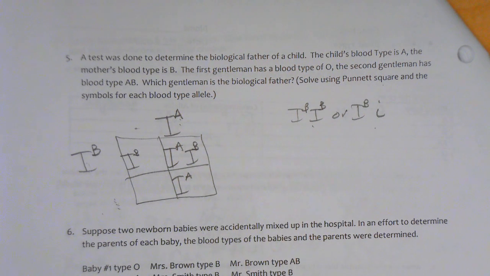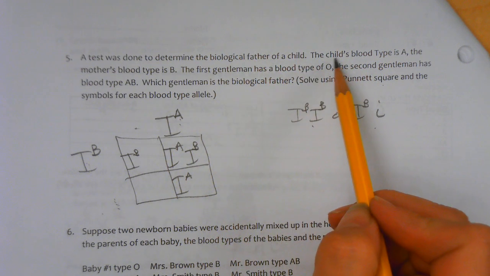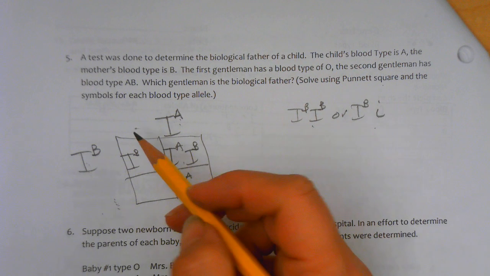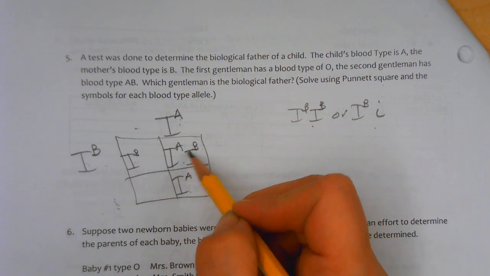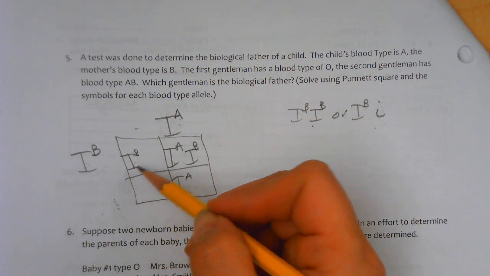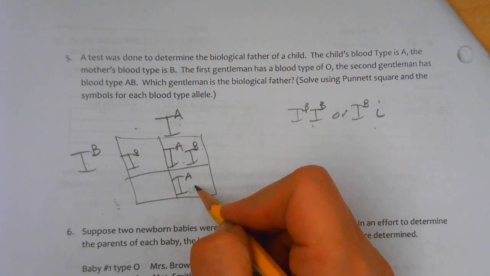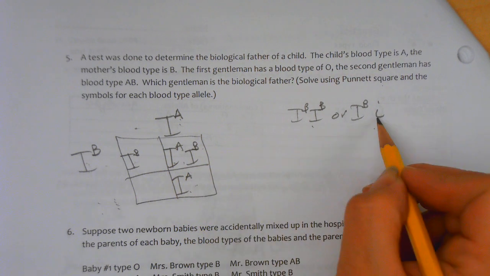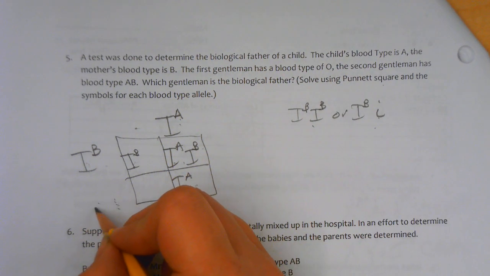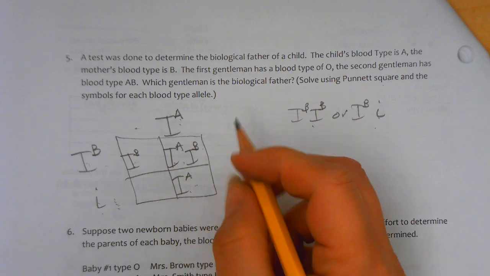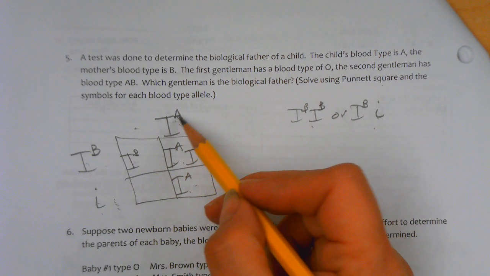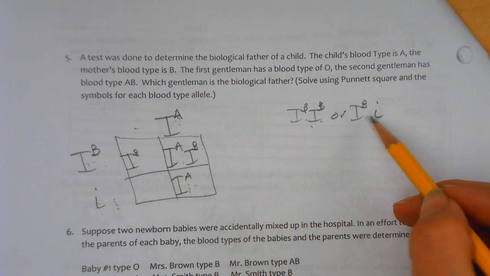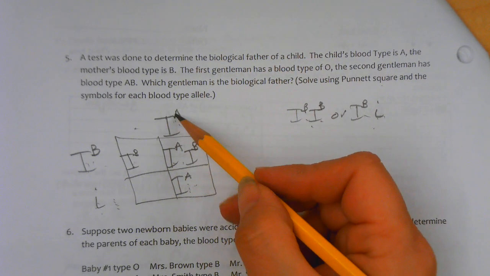All right, so let's look back at the problem. The child is type A. So the kid could not be here, because that's AB, could not be there, because that's got a B in it. So they'd have to be here. Now, if the mom has IBIB, then the kid would have IAIB. So the mom must have a little i. And the dad has to have the A, because the kid got an A from somewhere, and he certainly didn't get it from mom. There's no way mom has an A. So the dad has to have an A.